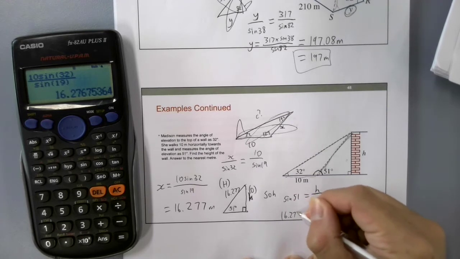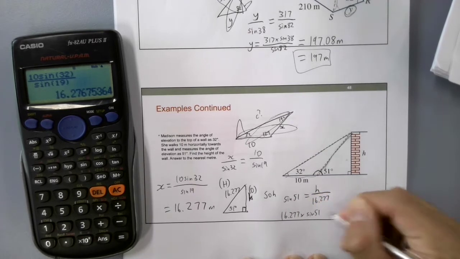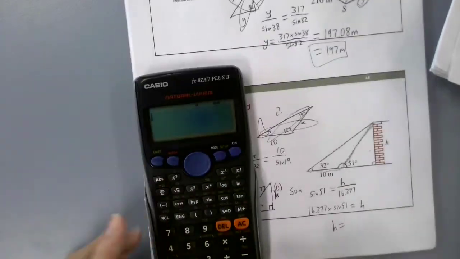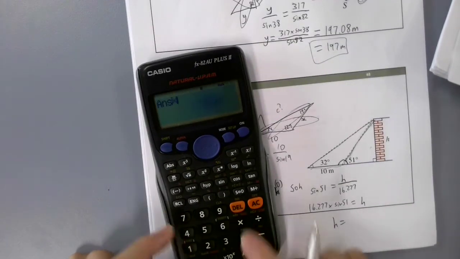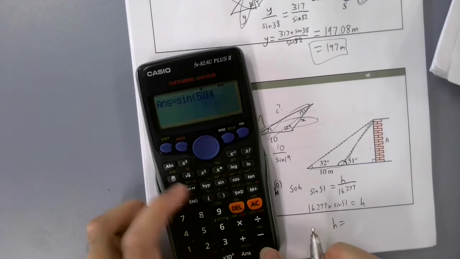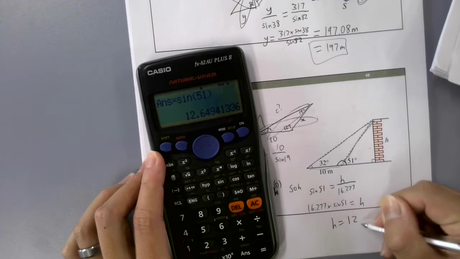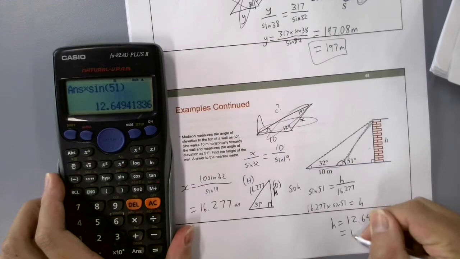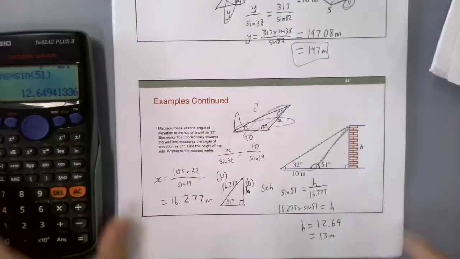So 16.277 times sine 51 equals h, my height of the wall. So I'm going to use my answer, 16.277, times sine 51, and the height of the wall is 12.64, which to the nearest meter is 13 meters.